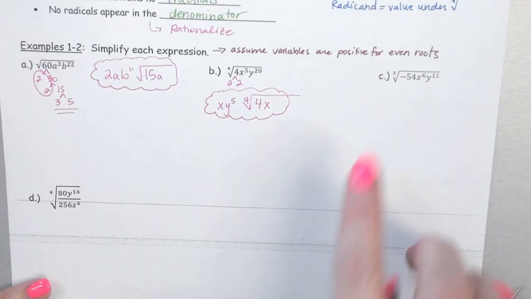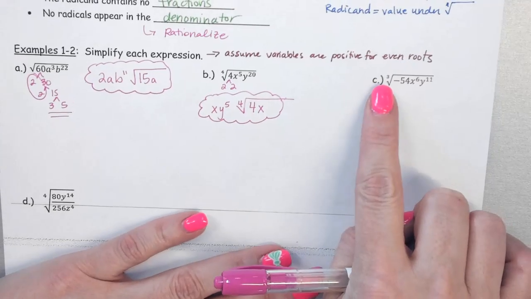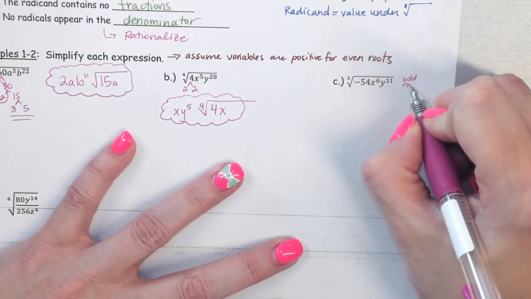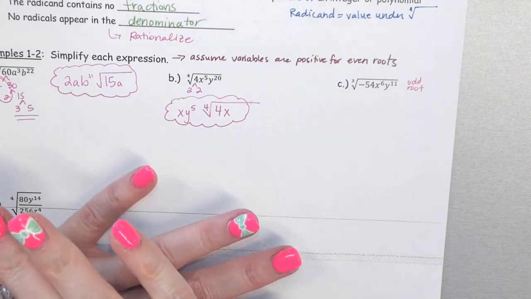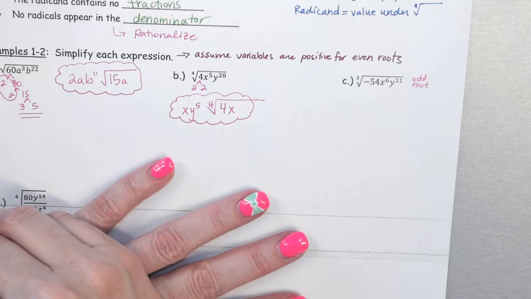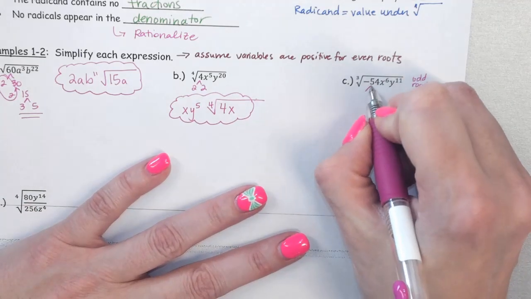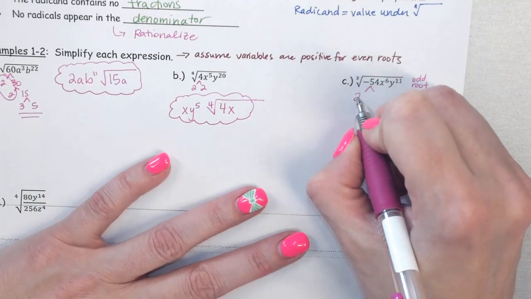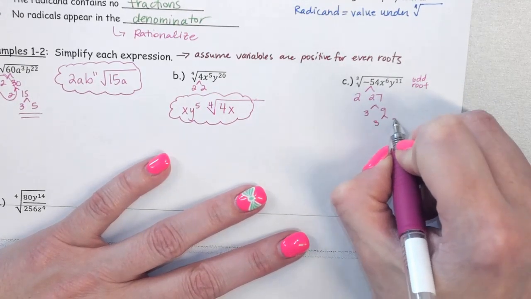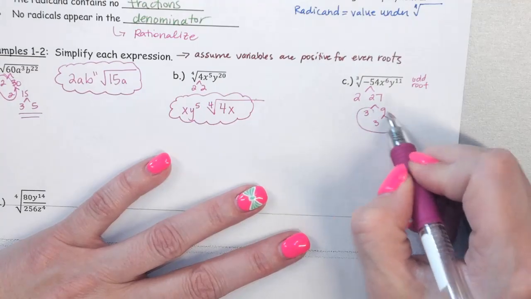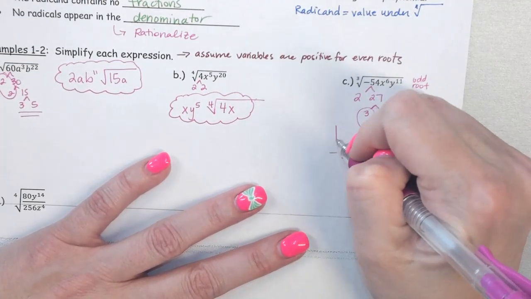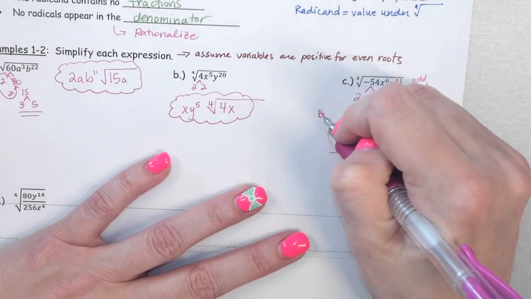Okay, I know the negative is throwing some of us off here. So this is an odd root. Okay, so anytime you have an odd root, okay, with a negative, it's okay. So when you do this, you're going to bring the negative out. Okay, so I'm going to do the factor tree like normal. 2 and 27, 27 is 3 and 9, 9 is 3 and 3. I'm looking for a group of 3, okay, and then you are just going to bring out the negative here. So if there's a negative inside, you bring it out.